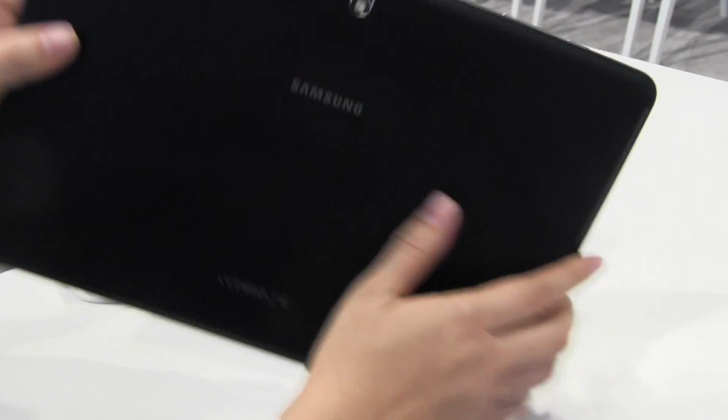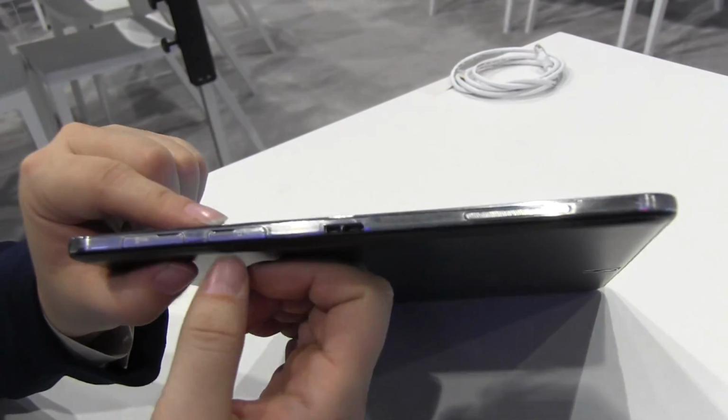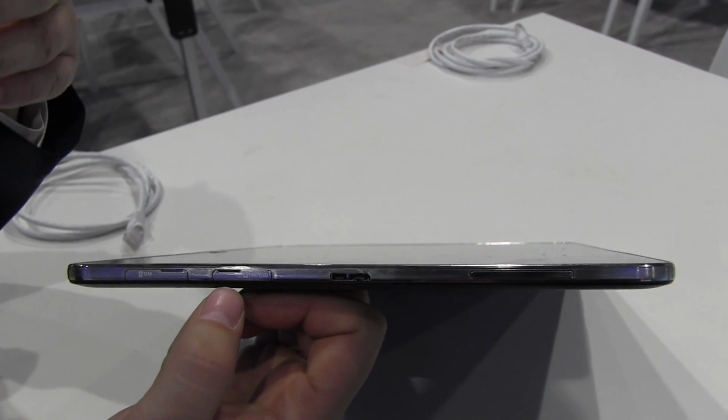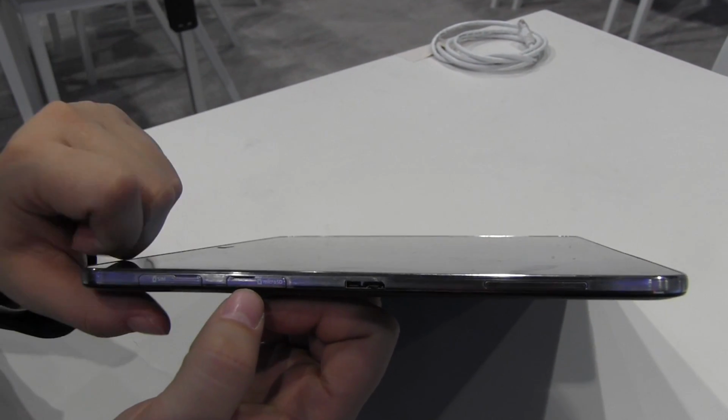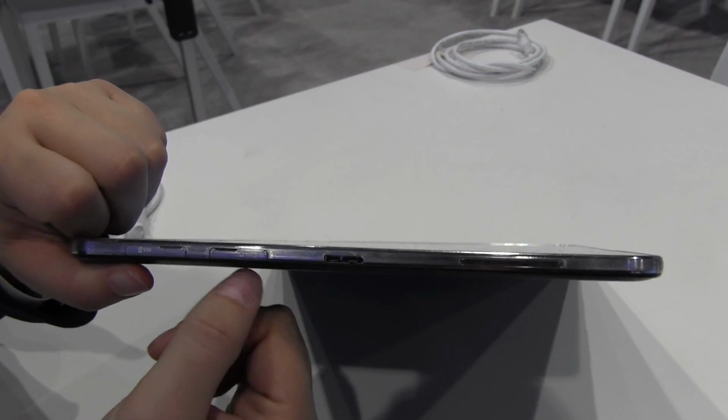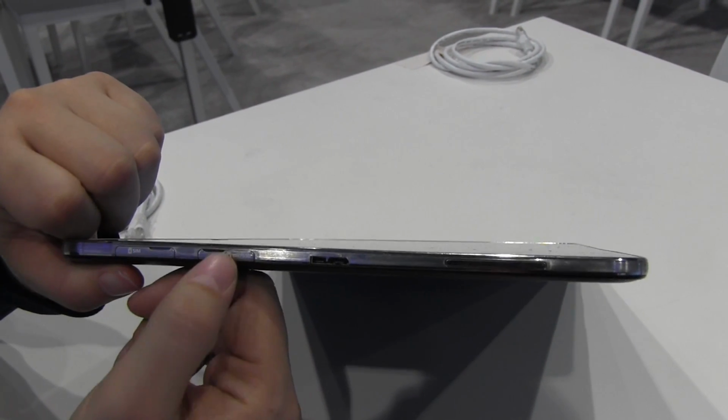So let's keep on looking around the side here. We have a micro SD card slot, which is great because you want to expand the memory. If this is meant for business, then you're going to be wanting to transfer files around really quickly. This comes with options of 32 and 64 gig, and this expands up to 64.